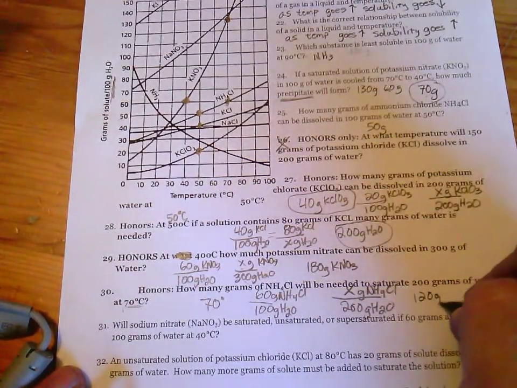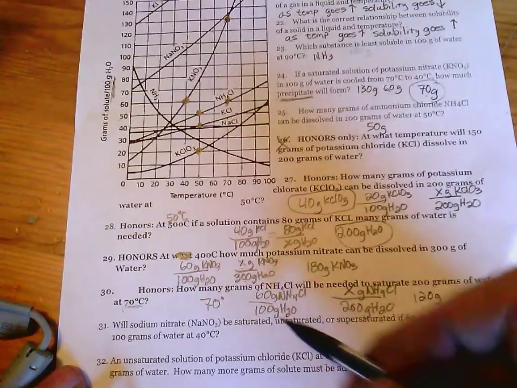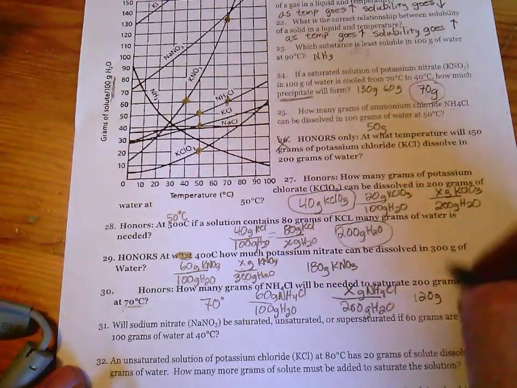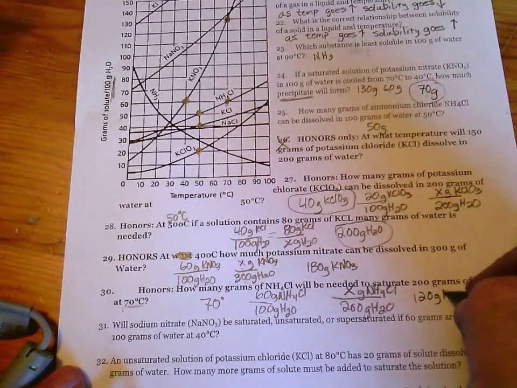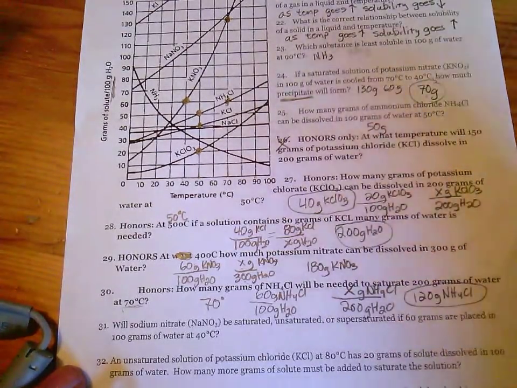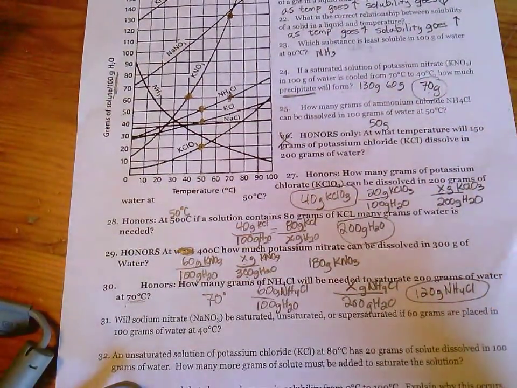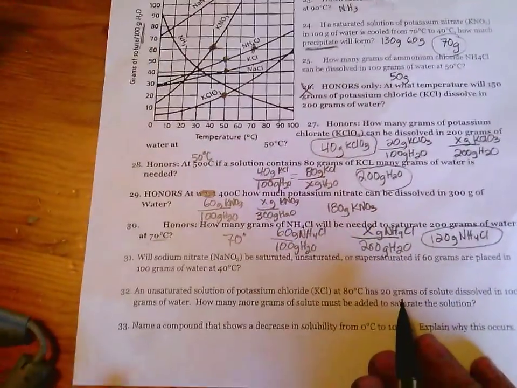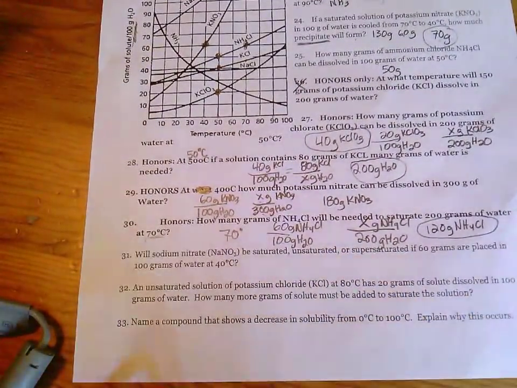But again, you can solve it. 60 divided by 100 times 200, 120 grams of NH4Cl. Okay. We're going to have to start another video.